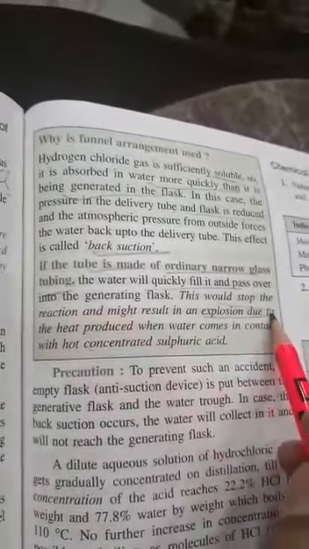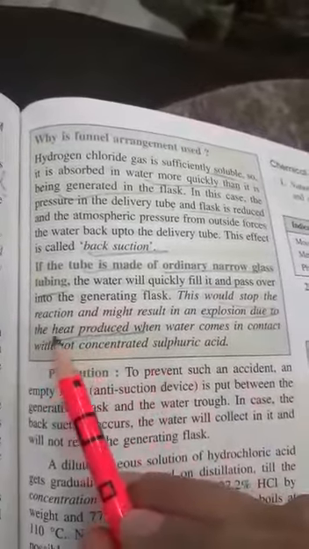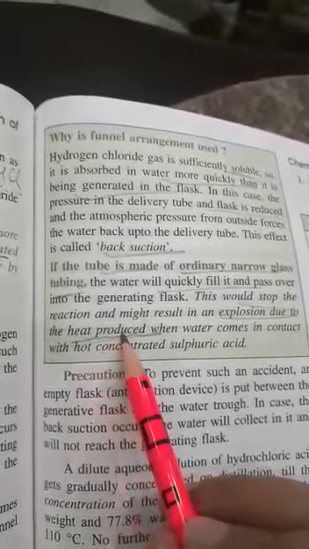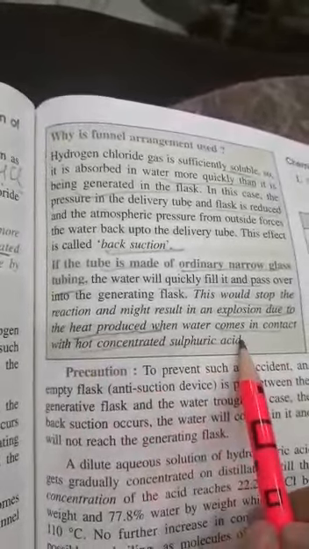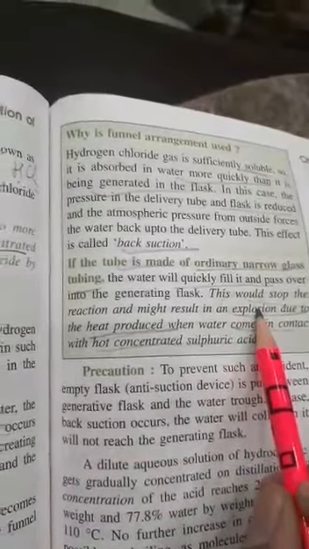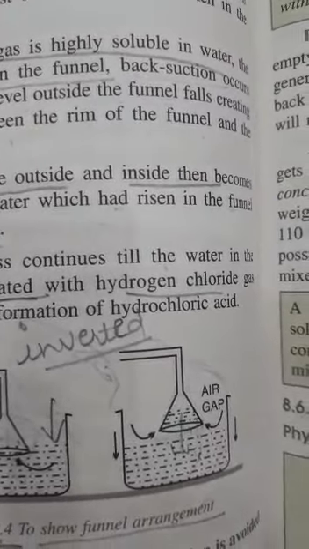This would stop the reaction, and it could cause an explosion, because when the hydrogen chloride gas is produced, this is an exothermic reaction, and heat is also produced. When the water comes in contact with hot concentrated sulfuric acid, it causes an explosion. To avoid explosion, we use an inverted funnel arrangement instead of ordinary narrow glass tubing.